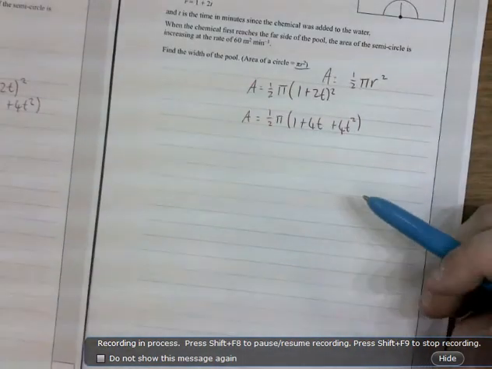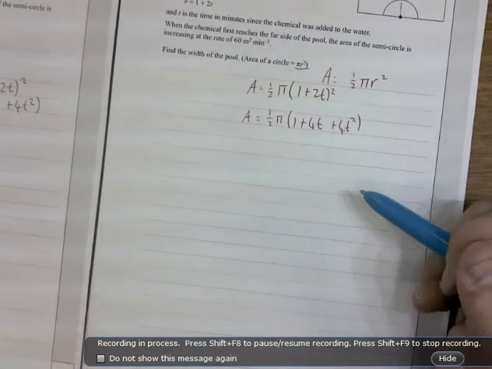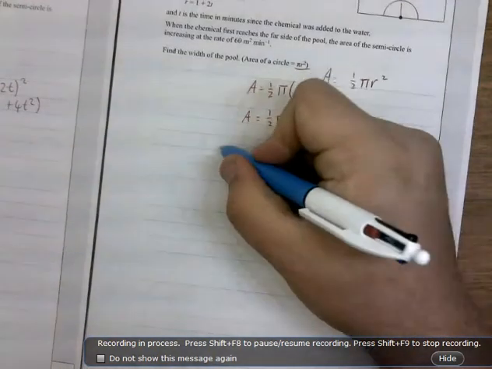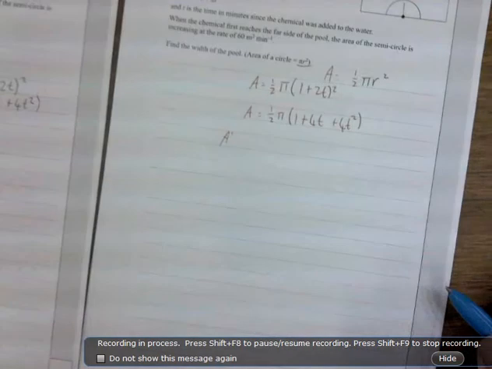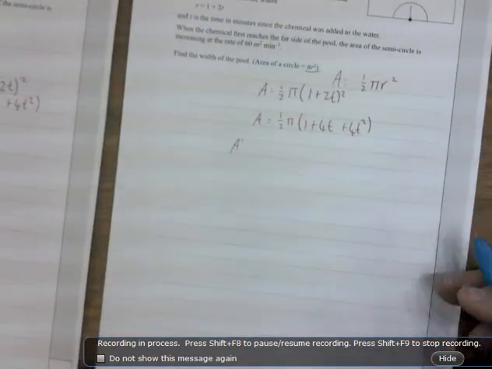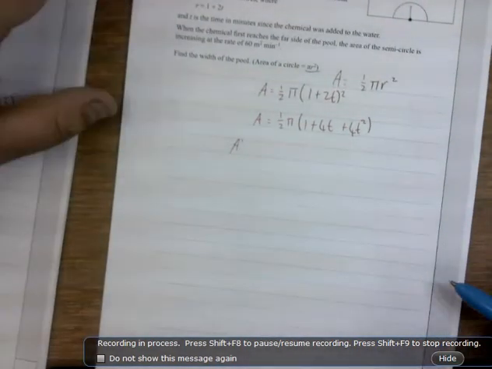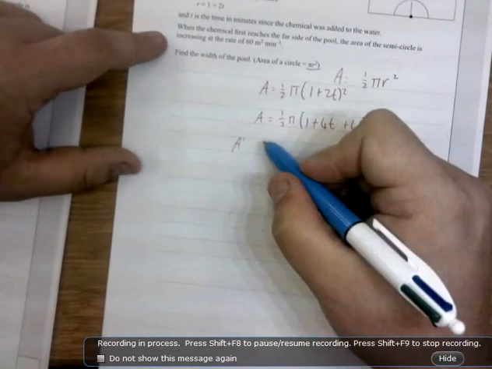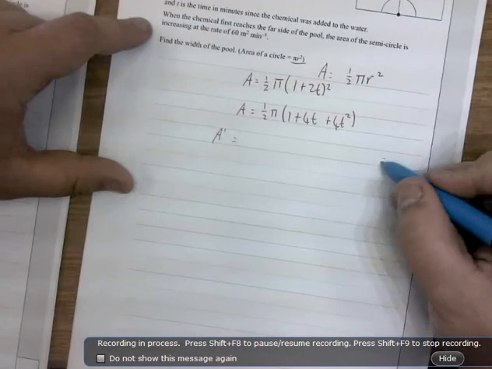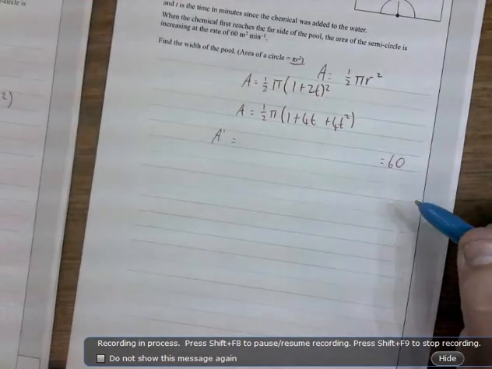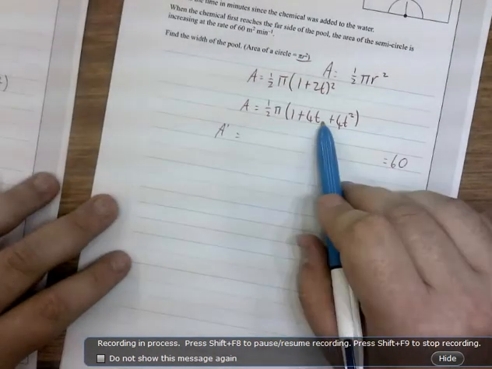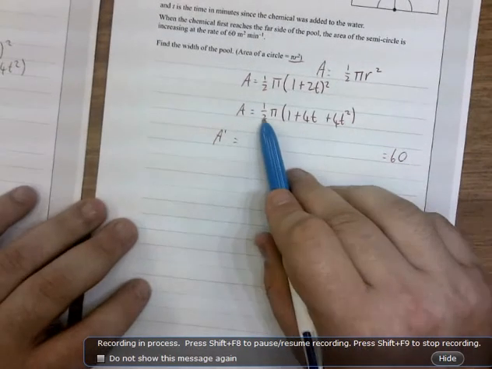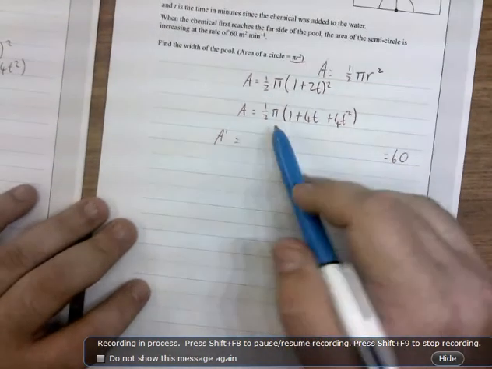And lastly, I will take the derivative and find out what is the rate of change equation when it's equal to 60. Right, so if I derive this equation, I'm going to get 1 times, well that's just a constant, there's no t value there, so it's going to be 0.